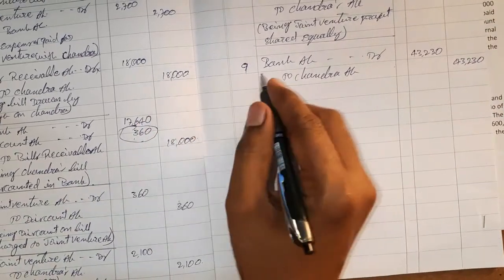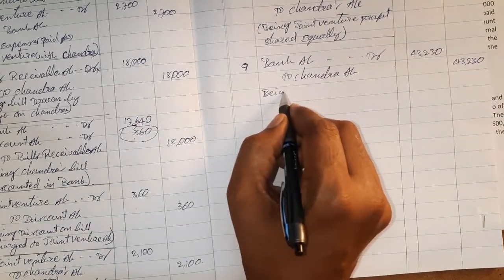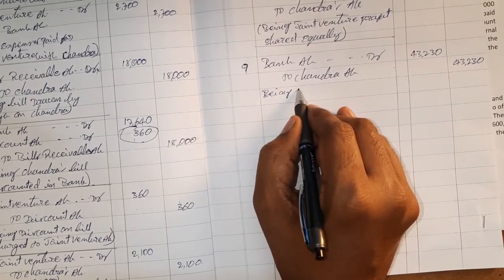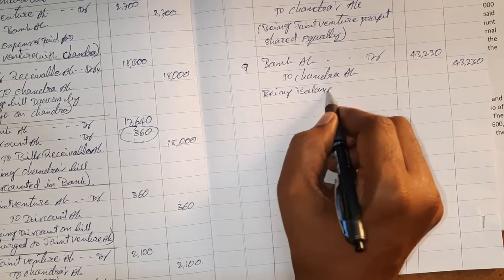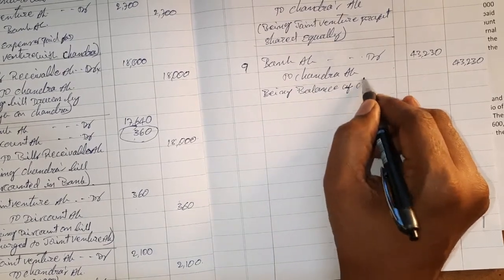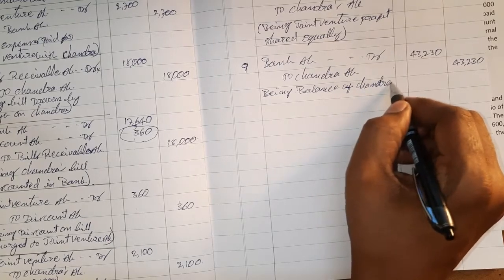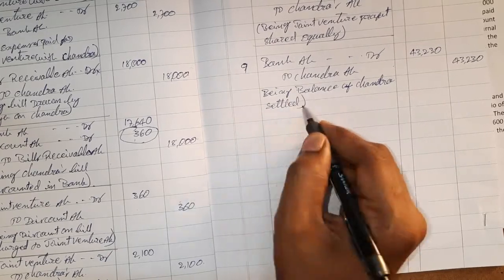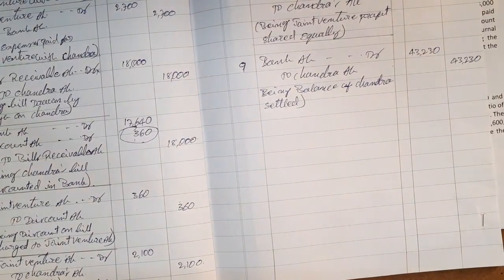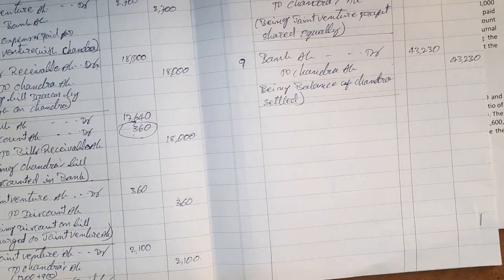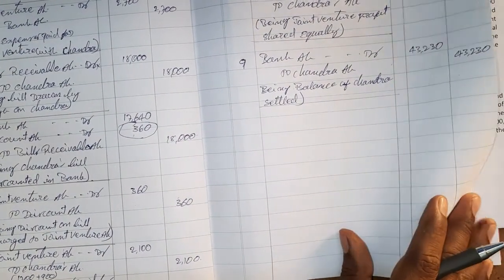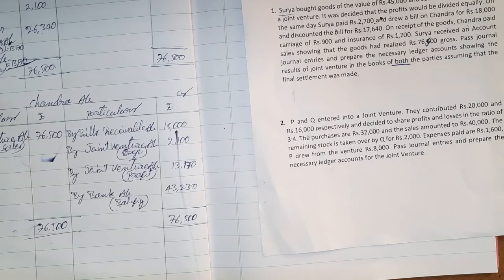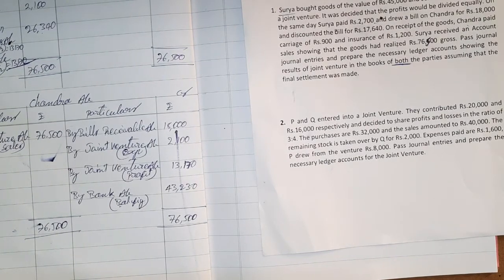Right narration being balance of Chandra settled. So whatever the balance of Chandra, he has settled, okay. That is the journal entries and ledgers in the books of Surya. In this question he clearly asked that we should write journal entries and ledger accounts in both the parties.